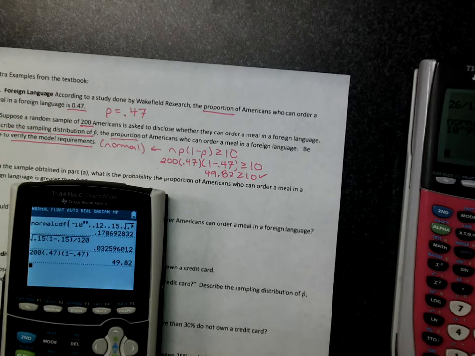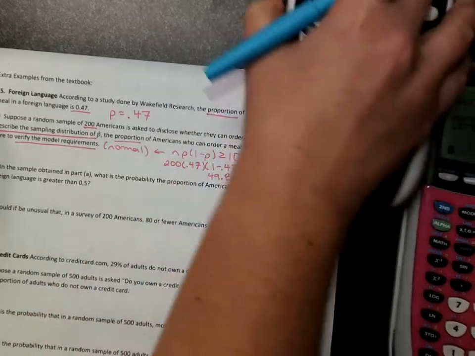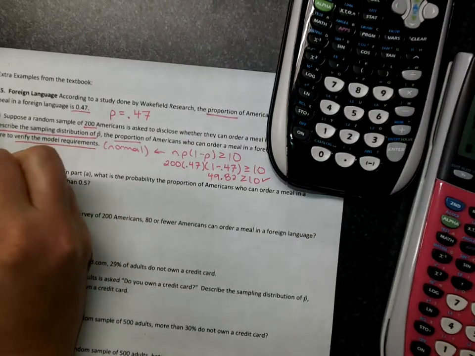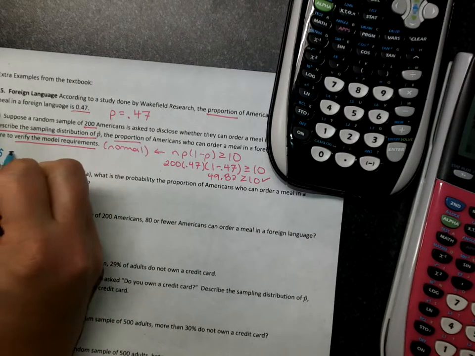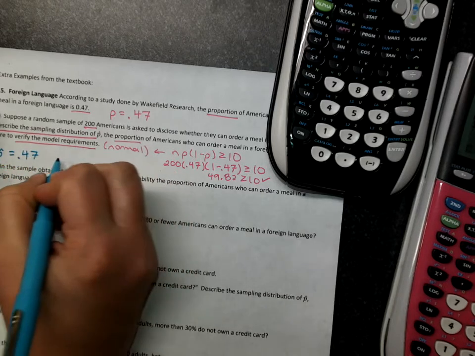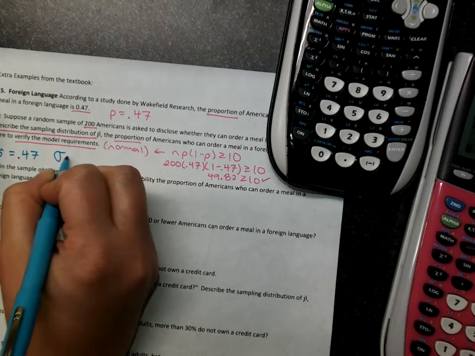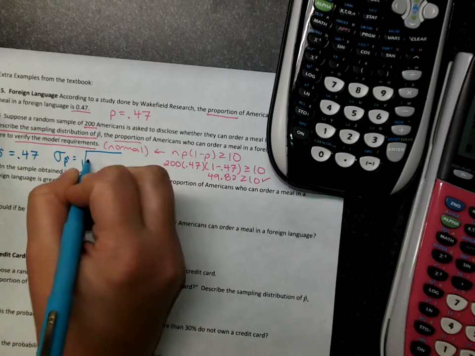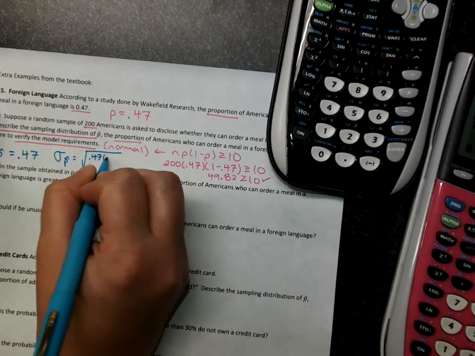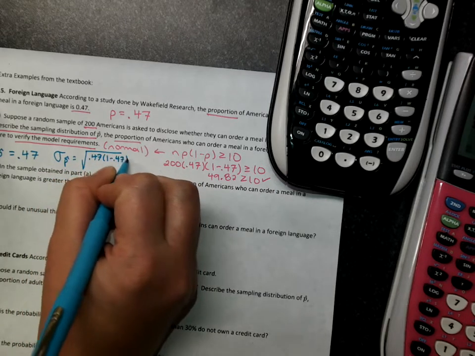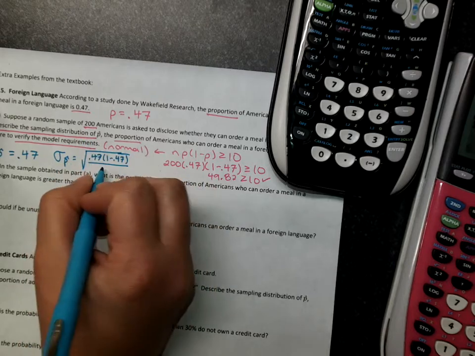The second thing they want when describing the sampling distribution is the mean. So the center of all the sample proportions will be 0.47. And the last thing they want is the standard deviation, which is the square root of 0.47 times 1 minus 0.47 over the sample size 200.